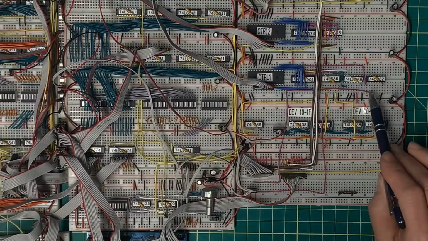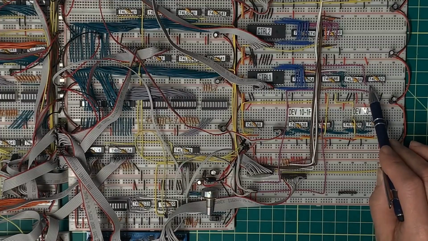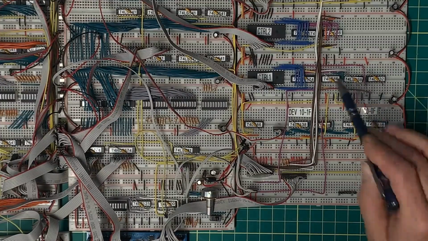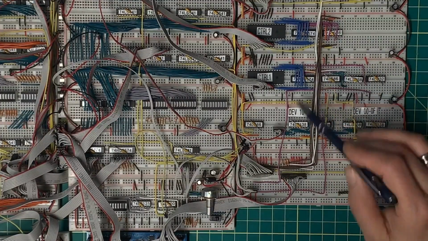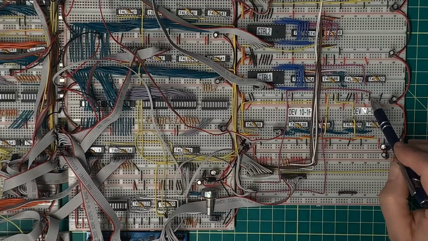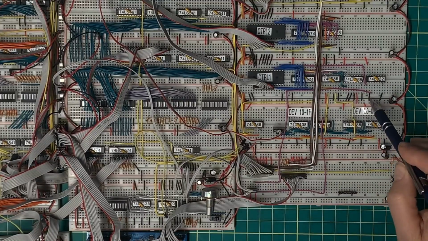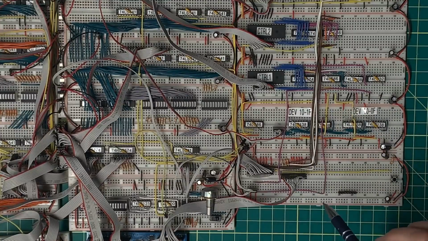Okay, so I chose to use this lower left OR gate here. Input 1 is coming off of the signal that was being transferred down here before. Input 2 is tied low for the moment, and then the output here now comes back to where the original signal was. Let's give it a test.